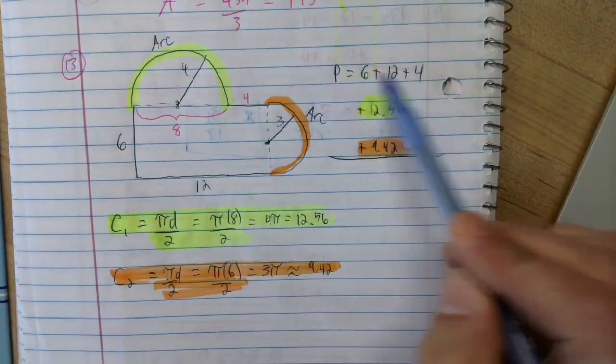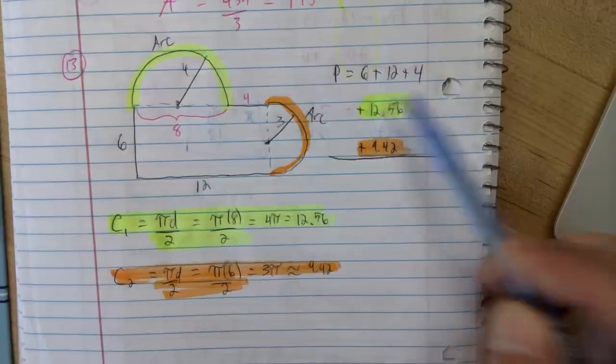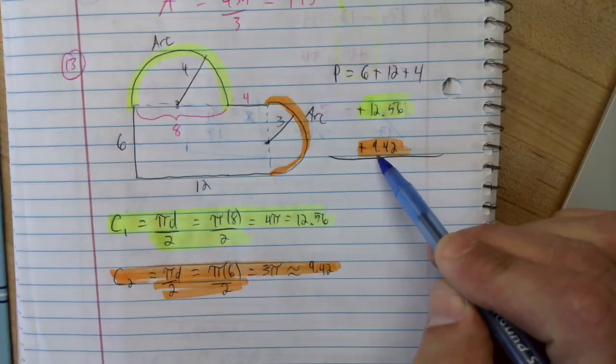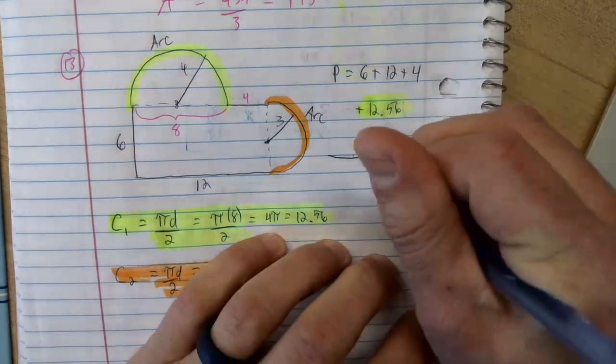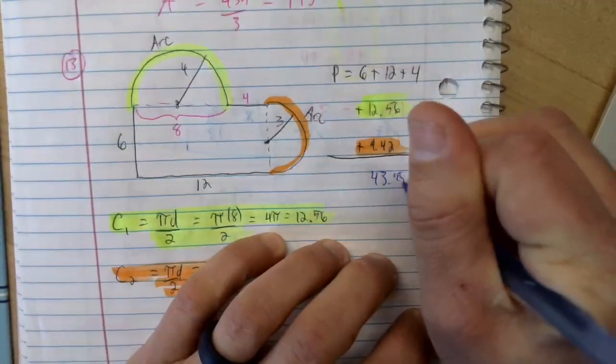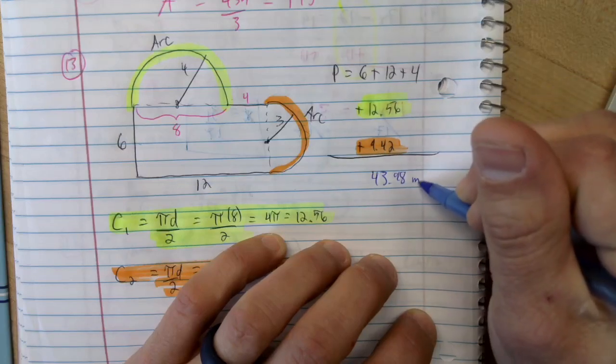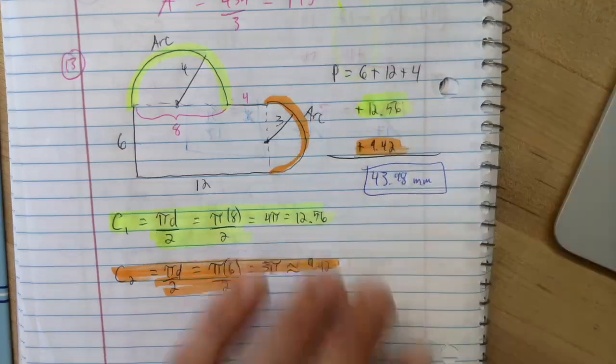All right, so if we just add all of these up, 22 plus all of that, 22, 34, 43.98. And it says that that was in millimeters. What did I just find again?